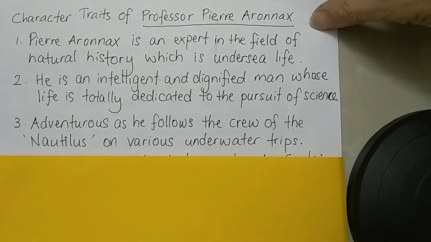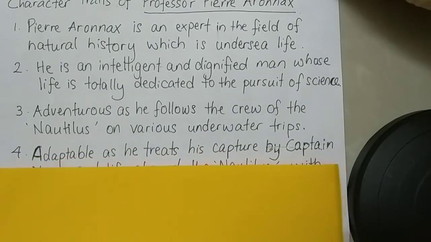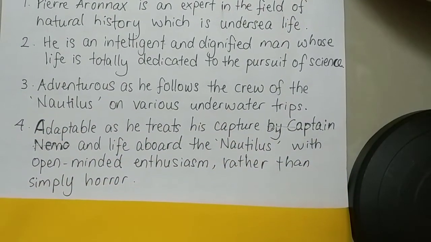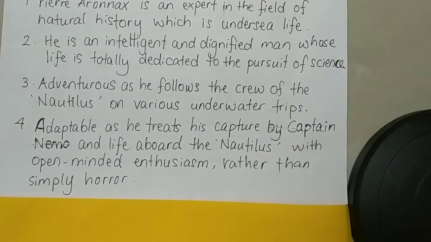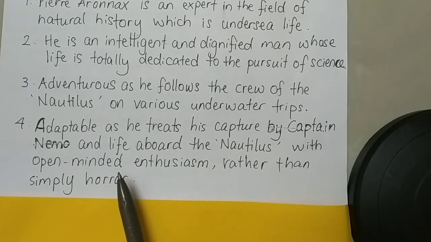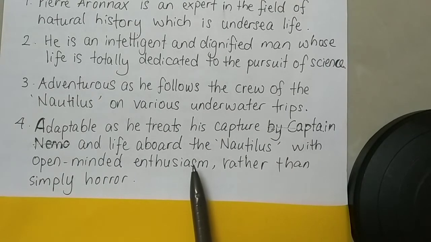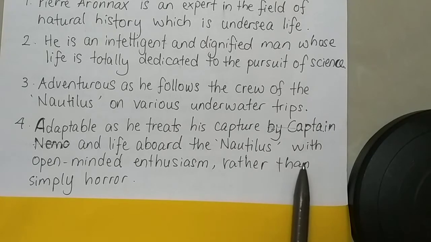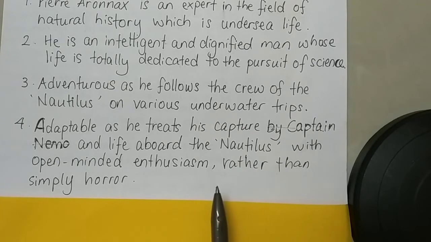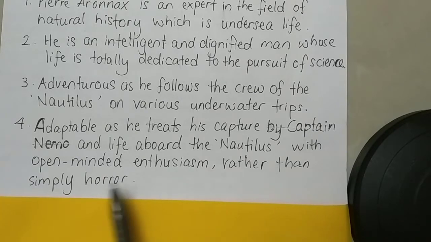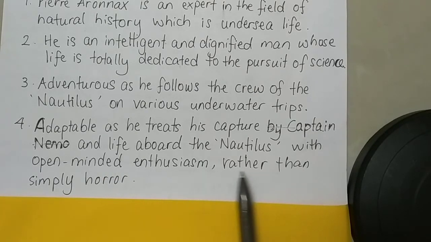And the fourth trait for Professor Pierre Aronnax will be this. He is quite adaptable, as he treats his capture by Captain Nemo and life aboard the Nautilus with open-minded enthusiasm rather than simply horror.